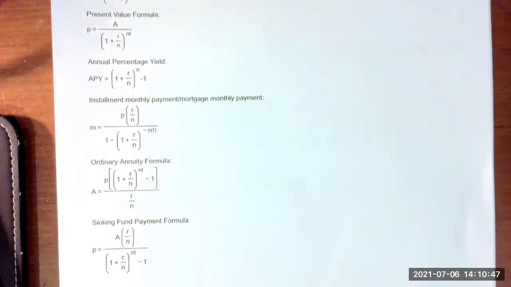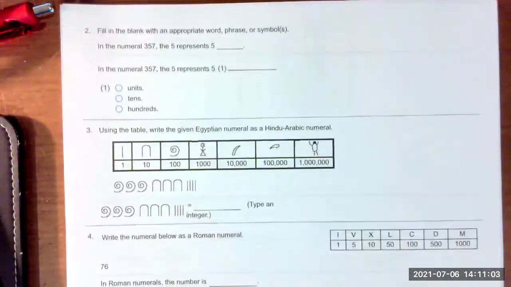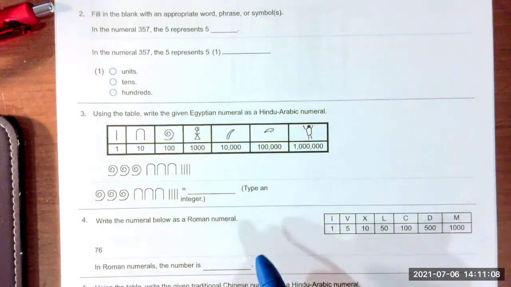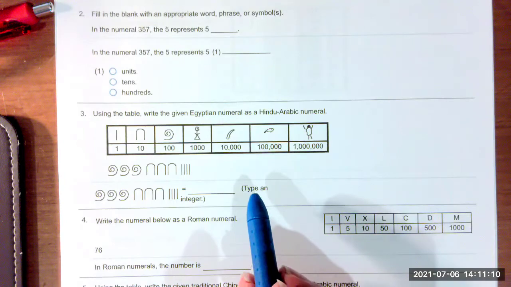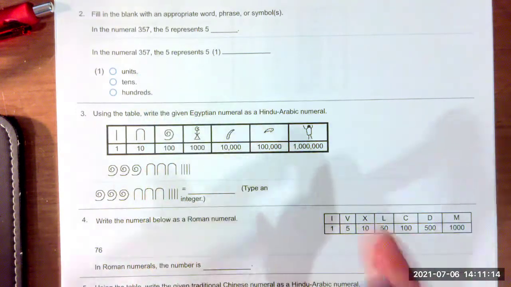During the exam, a lot of questions will include the formulas, but if you need one, copy the preparation quiz. All right, some of these are definitions and some of them are things that we have to work out. So it says, in the numeral 357, the 5 position represents what? We're going from the 1s, and then that's going to be the 10s position.